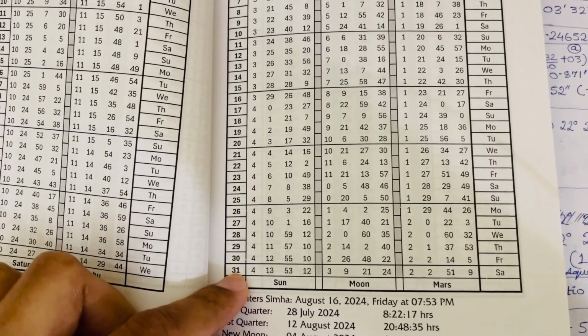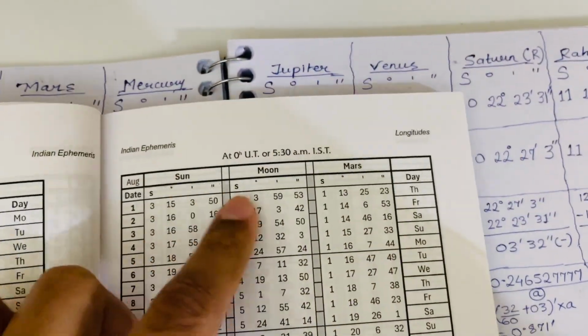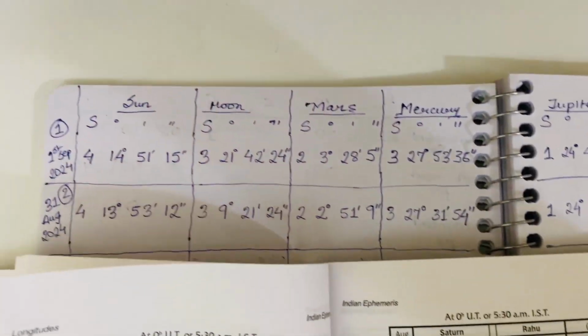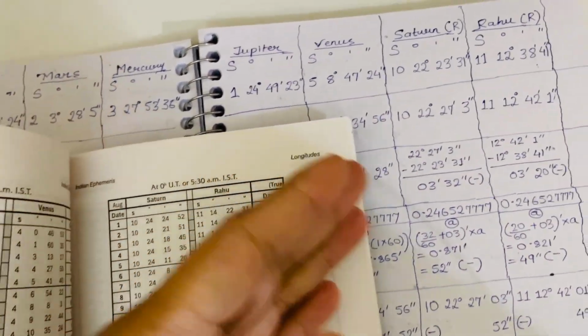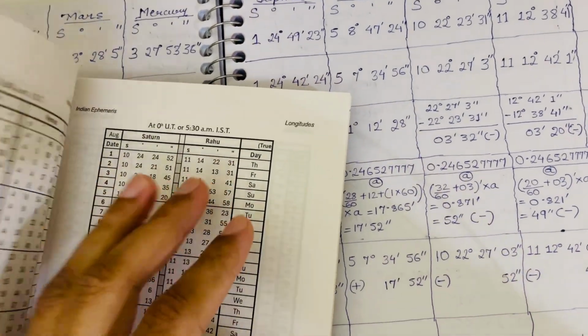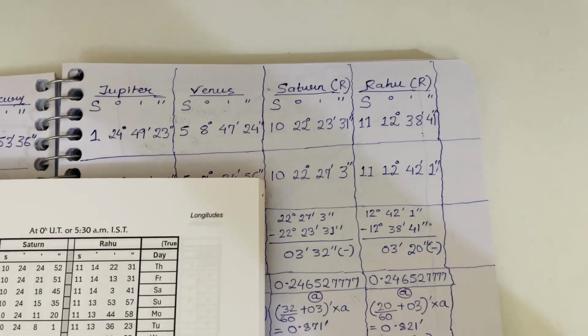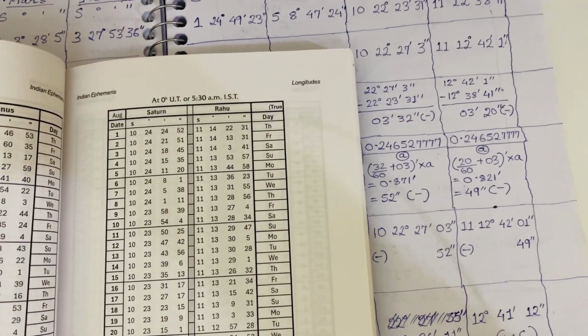So now 31st of August, what is the first column value? It is Sun, then it is Moon, then Mars, then Mercury, Jupiter, Venus, Saturn, Rahu. This is exactly the sequence what I have written in my note, right? So whatever the value will be for Rahu, the same value applies to Ketu also. So that's why separately for Ketu it is not mentioned. So you have to only mention Rahu, and Ketu definitely will be only the sign 180 degrees opposite.